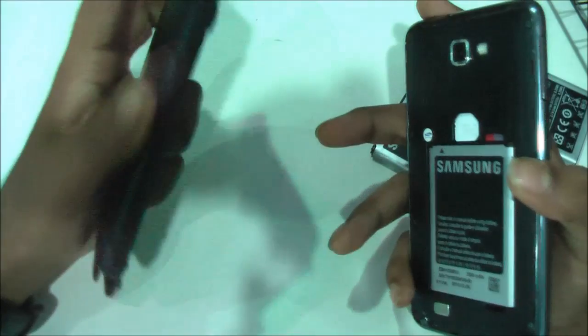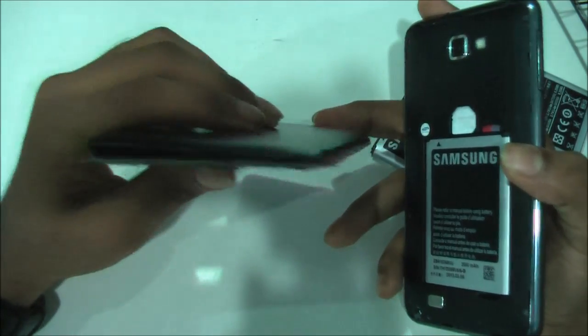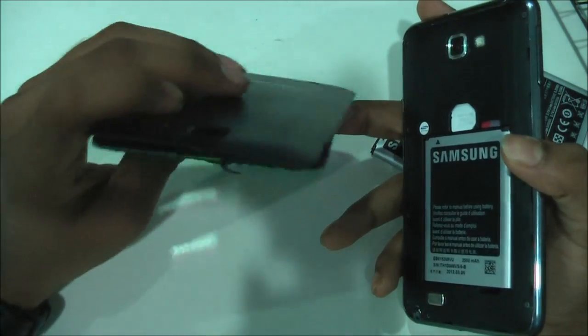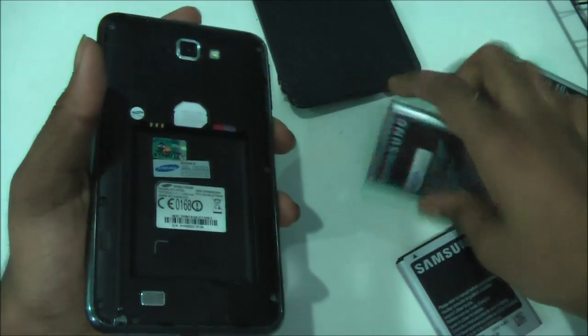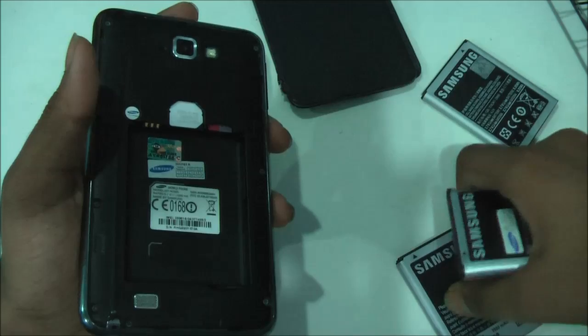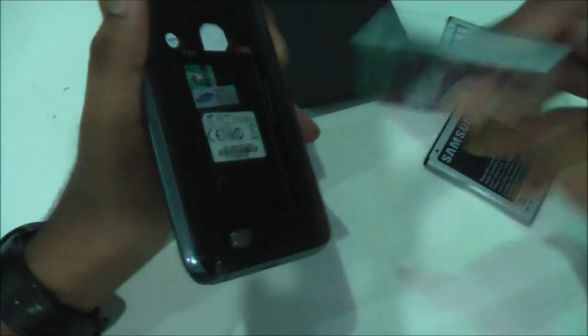Oh yeah, this cover, if you're wondering how I got it with the phone, I got a deal. It came with the phone for free. Yeah, I have two batteries, one for flashing ROMs and one is my daily battery. We'll talk about that more in the next video if you guys want.